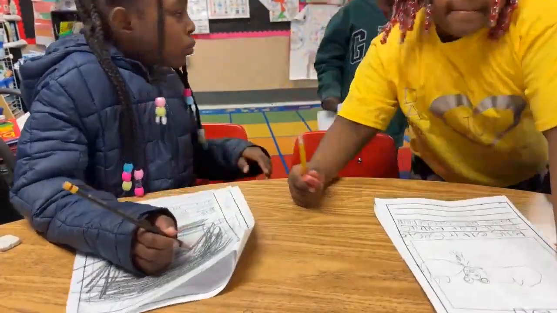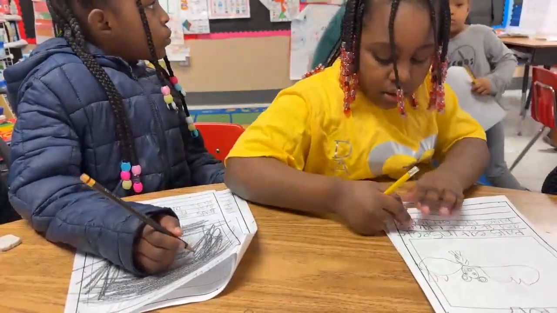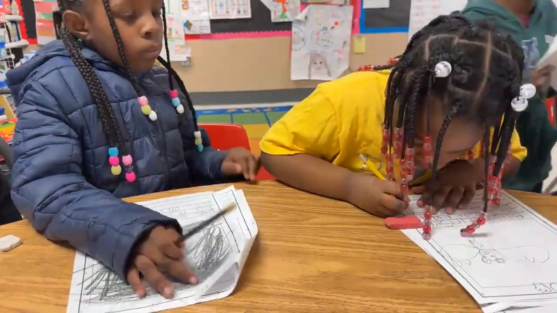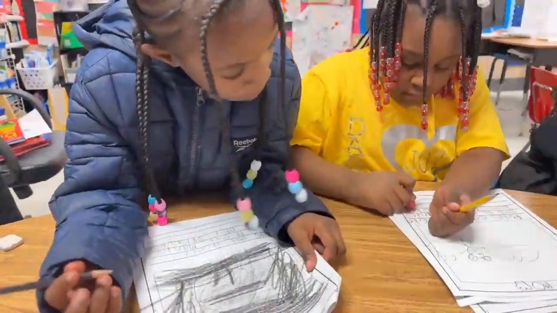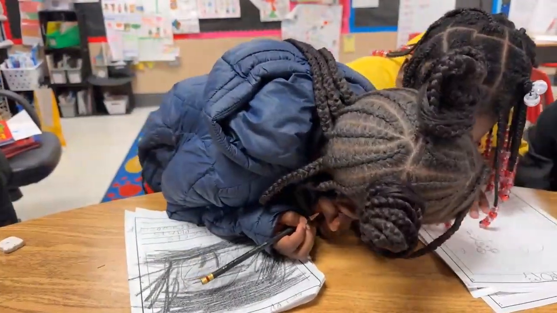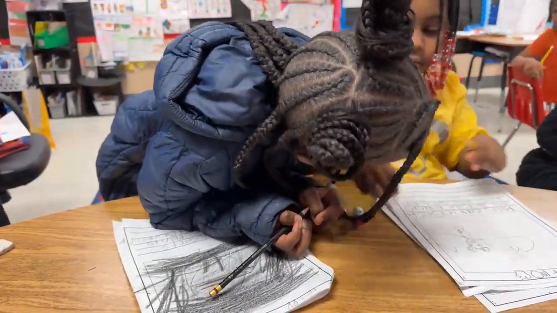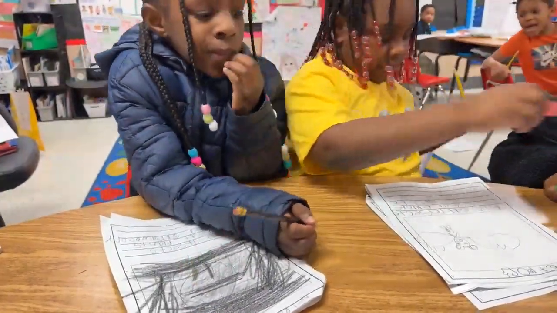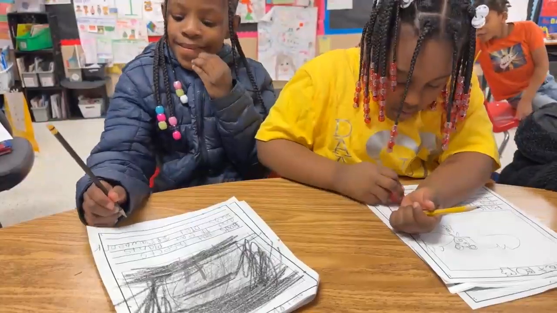Bats eat plants. Bats eat insects. Bats eat bugs. Bats eat strawberries. Right here, Christian. So you said the bats eat some plants.